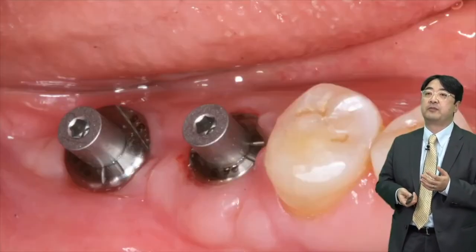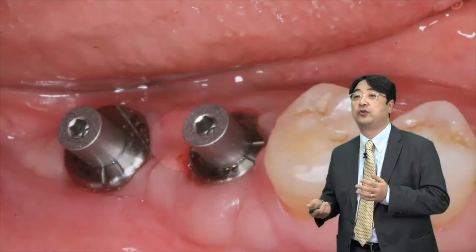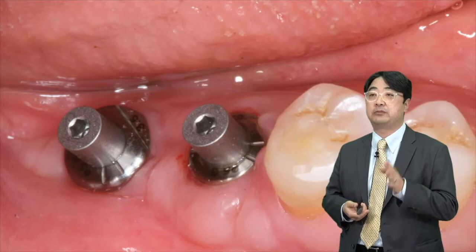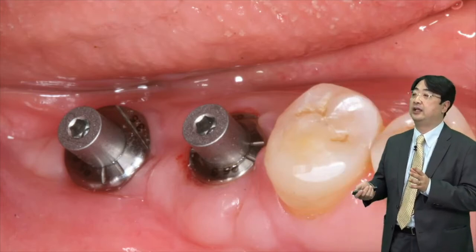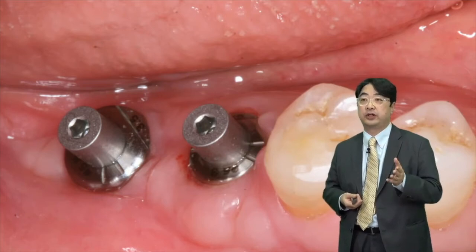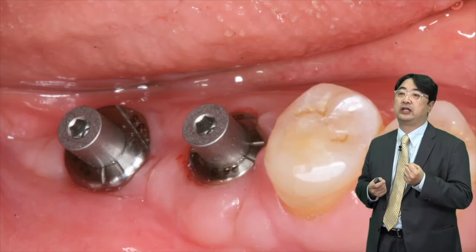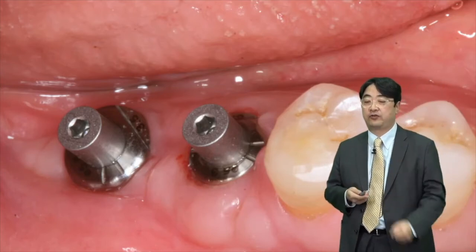This is the picture right before we scanned the In-Coat healing abutment from Neobiotech. You simply connect the scan pin to make it taller, to reduce the angulation errors when you match the In-Coat healing abutment in your CAD software.